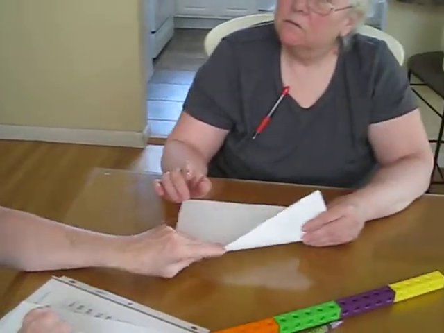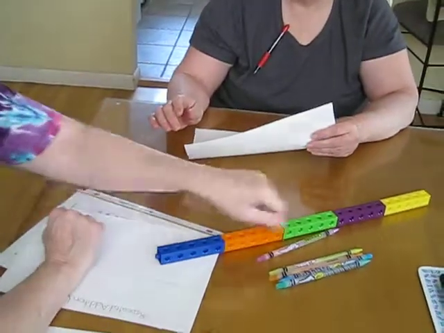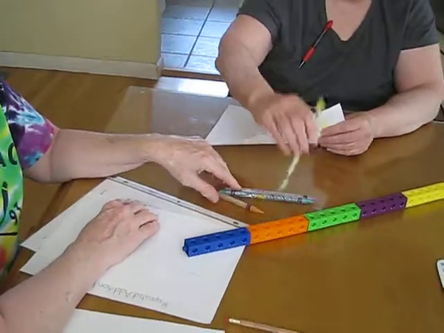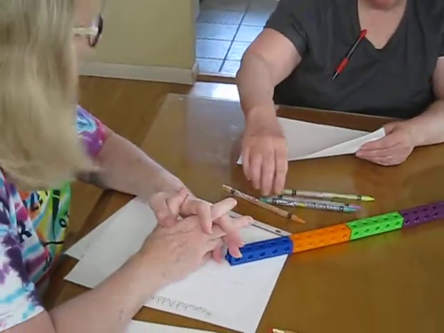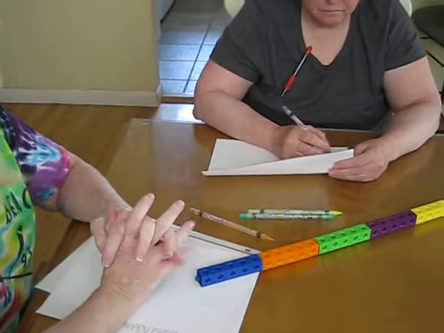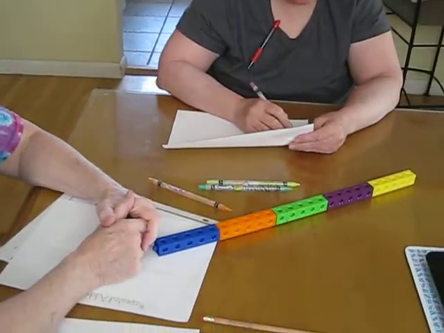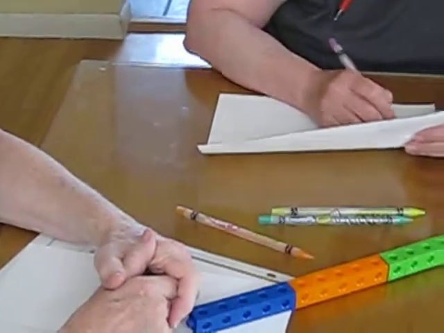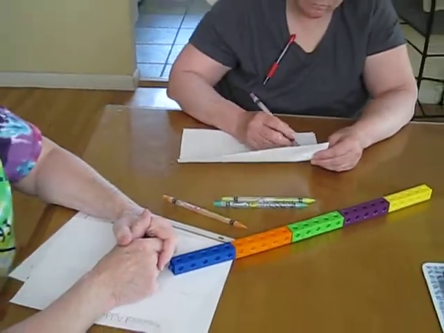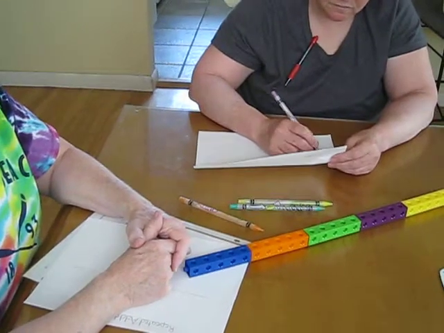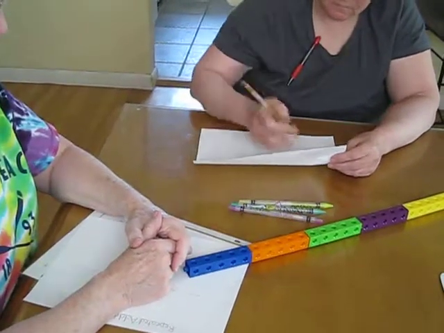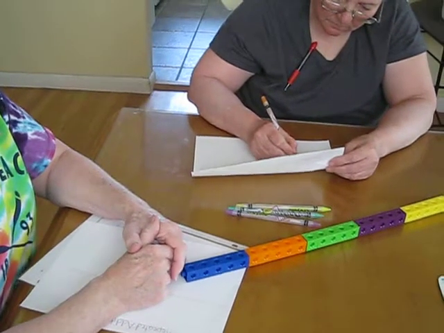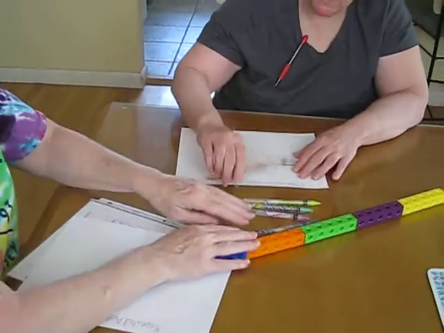Do you think you'd be able to draw 5 groups of 5 using different colors? Good. That's 5.